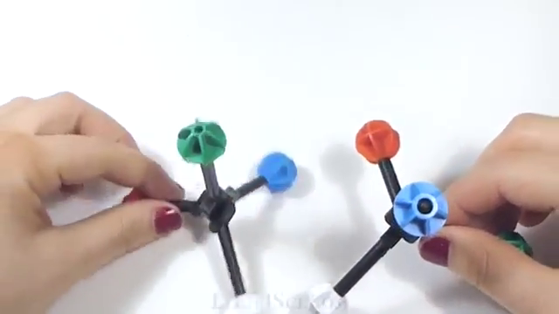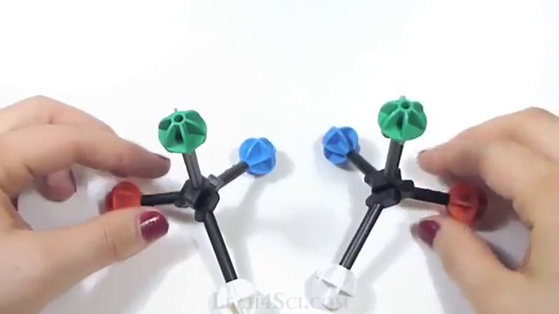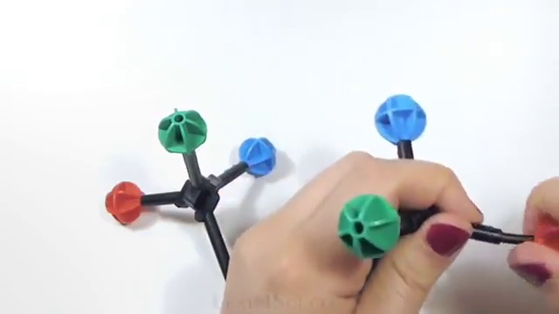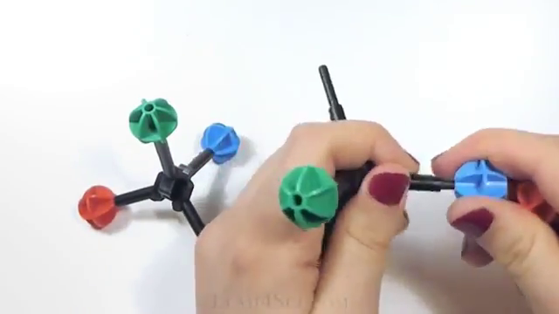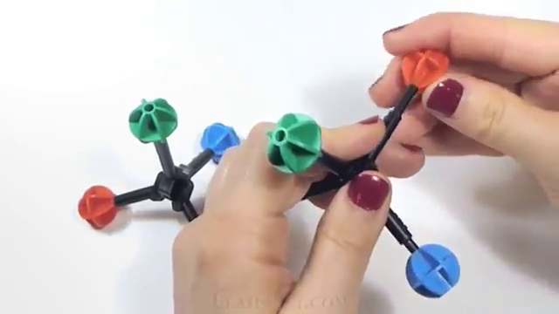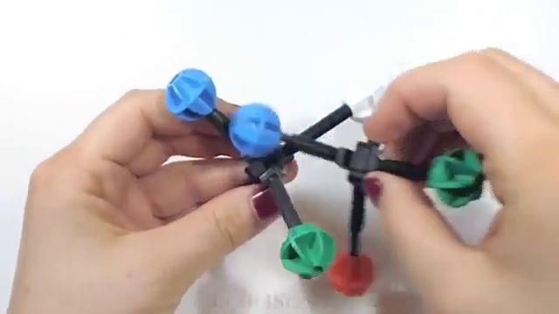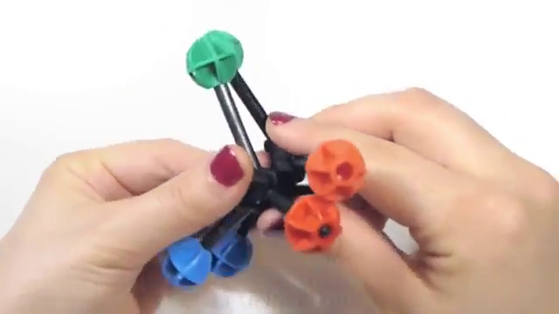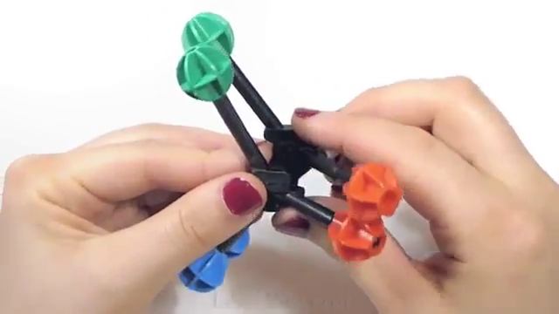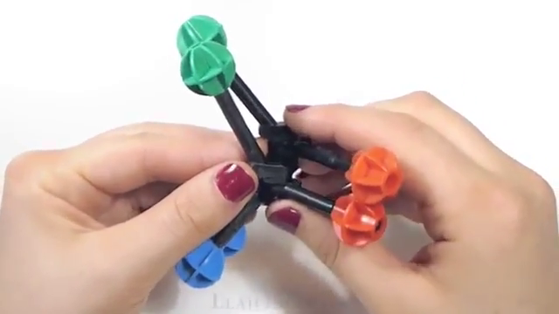In fact, the only way I can superimpose these 2 is if I take some of the bonds and physically break them, moving the substituents around, just like the example of moving a thumb to the other side. And now, look what happens. The blue is lined up, white, green, and red, they are perfectly lined up. They're still chiral, but now they're 2 of the same chiral molecules rather than mirror images of each other.